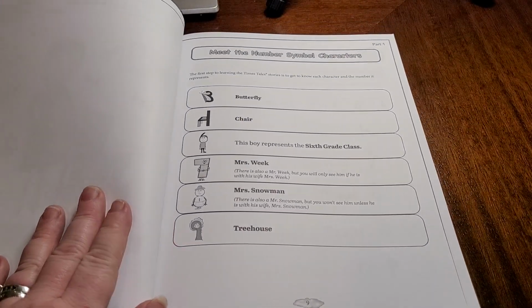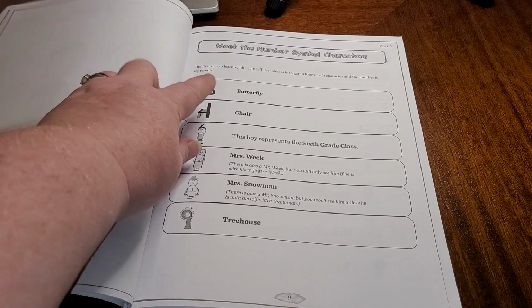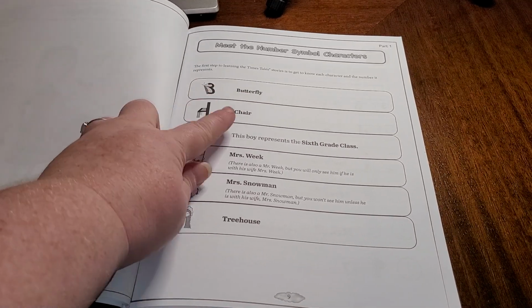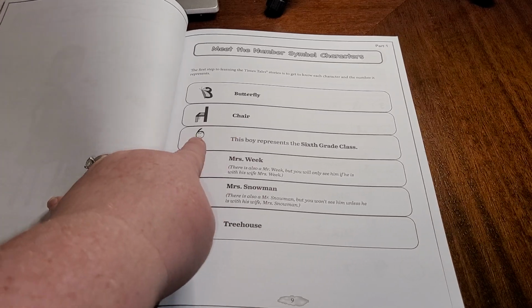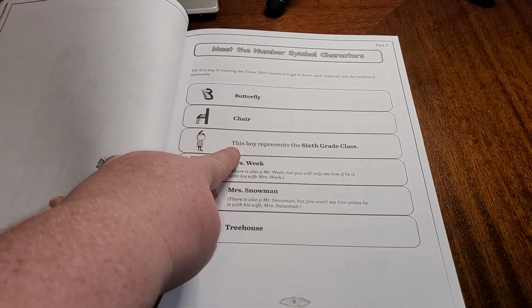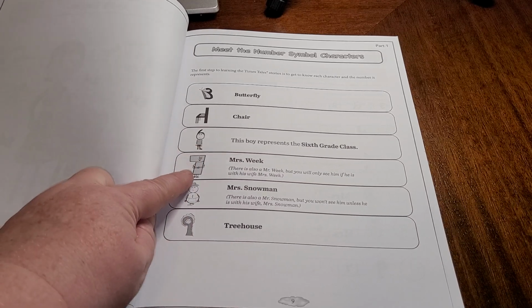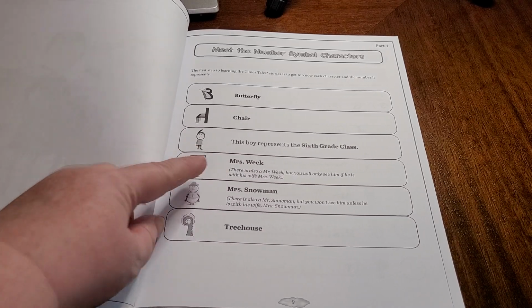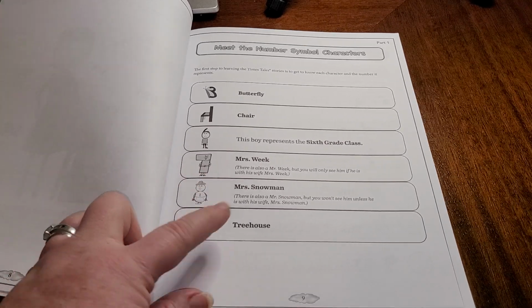Okay, so in Times Tales, your children will be introduced to some characters who are also numbers. So these are the number symbol characters. They are the butterfly, which is a number 3, the chair, which is a number 4. The 6 is actually the 6th grade class. It says this boy represents the 6th grade class. 7 is Mrs. Week. 8 is Mrs. Snowman. And 9 is Treehouse.